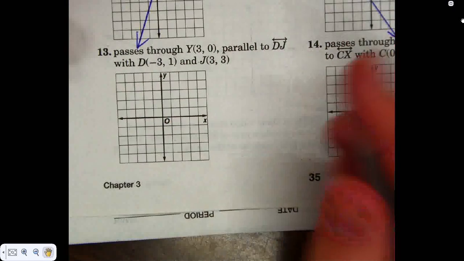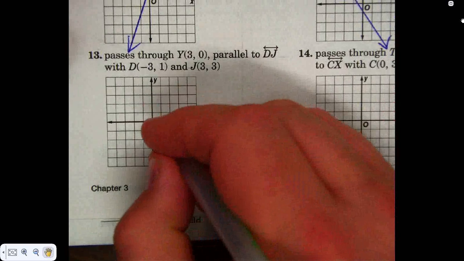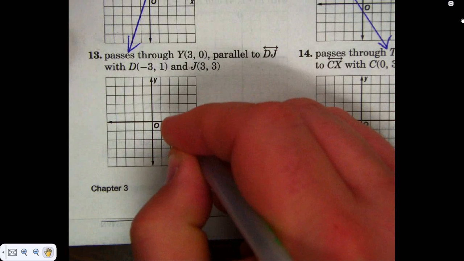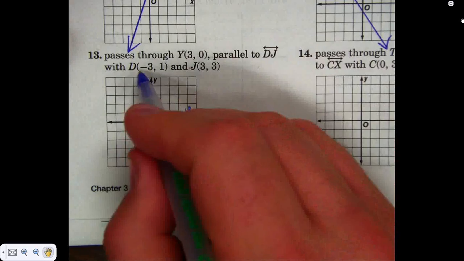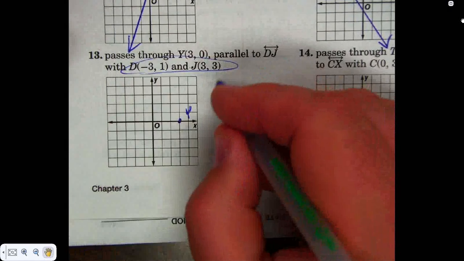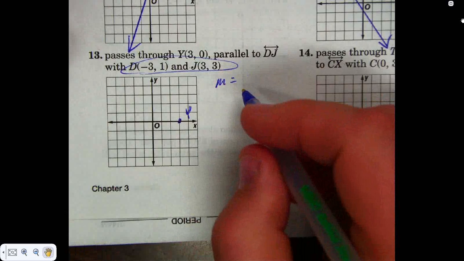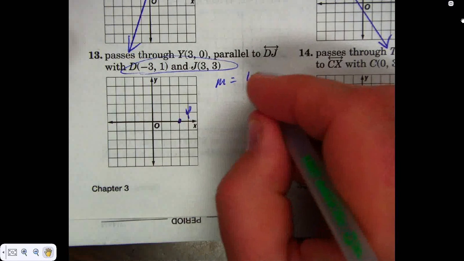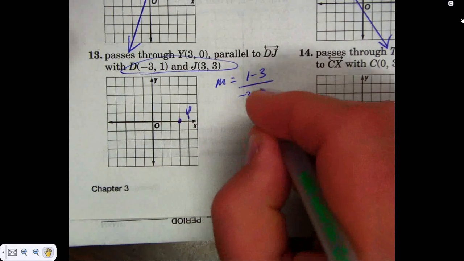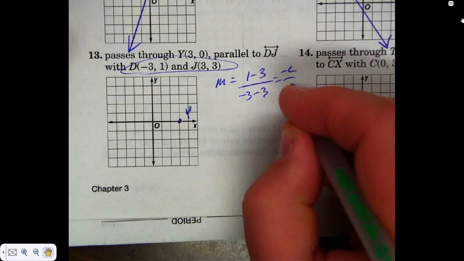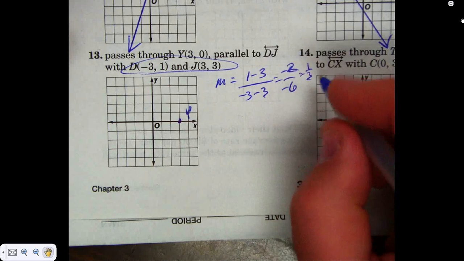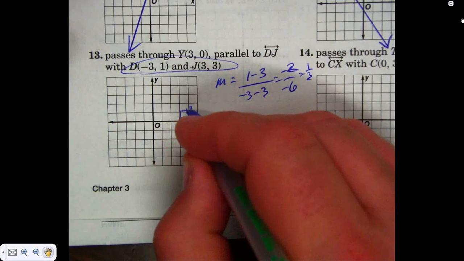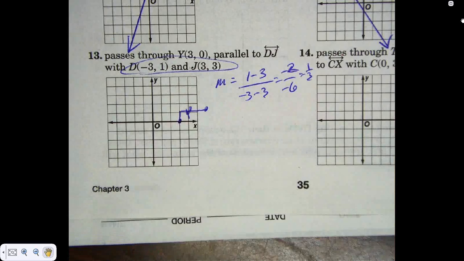What are you going to have to do on ones like this? Passes through 3, 0, so that's to the right 1, 2, 3, 0. So that's Y. And is parallel to this one. So if I find the slope of that one, do I find the slope of my line? So I would just go 1 minus 3 over -3 minus 3. I would get -2 over -6. Should be positive 1/3. So from there I'm going to go up 1 to the right, 1, 2, 3. And then what? Connect the dots.